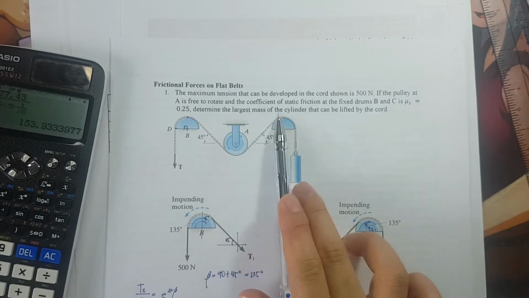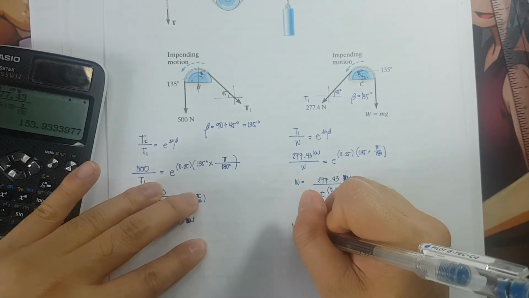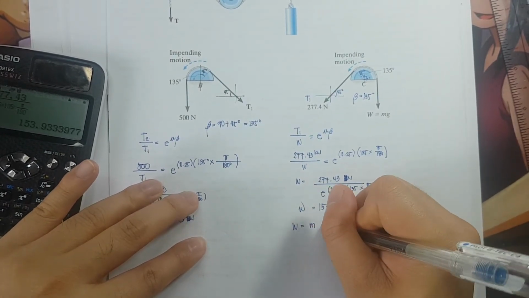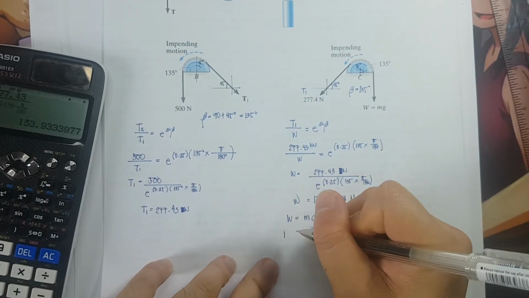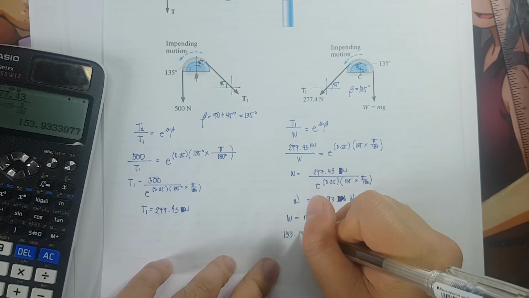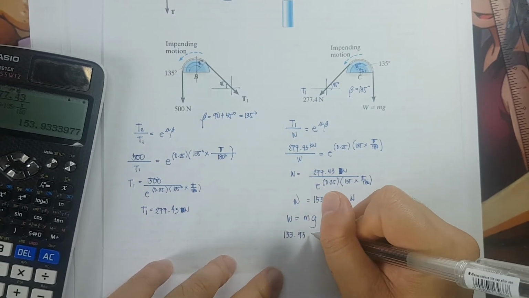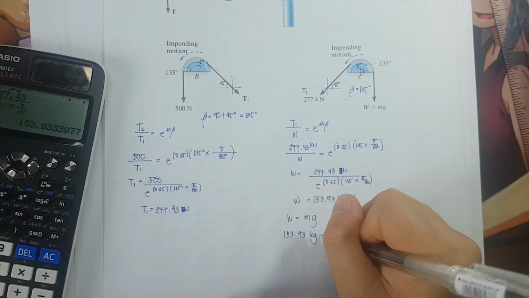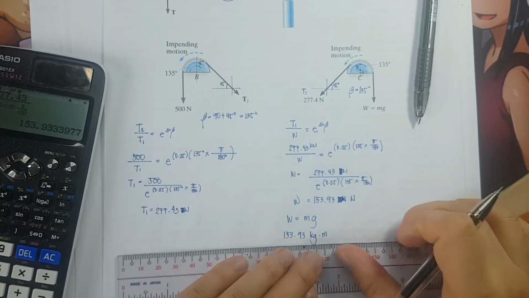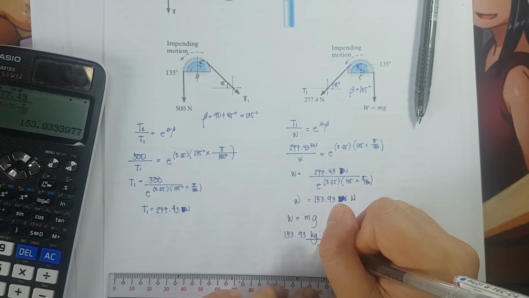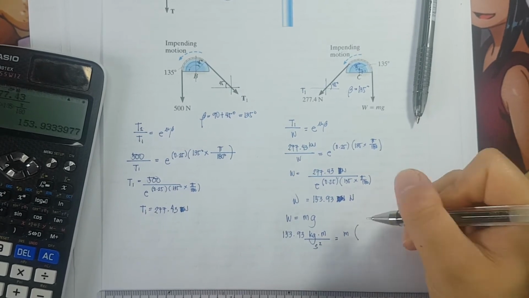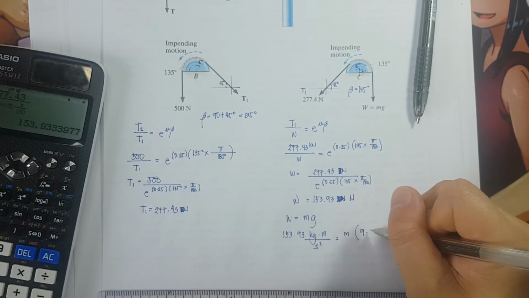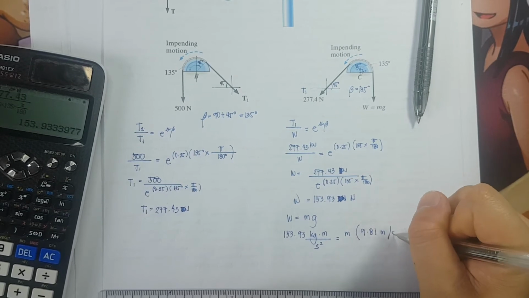Okay, we know that W is equivalent to mass times gravitational acceleration. So substituting, we have 153.93 kilogram meter per second squared, that is newton, equivalent to mass times the gravitational acceleration, which is 9.81 meters per second squared.